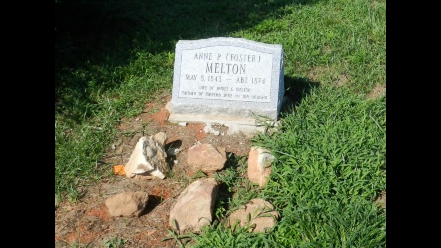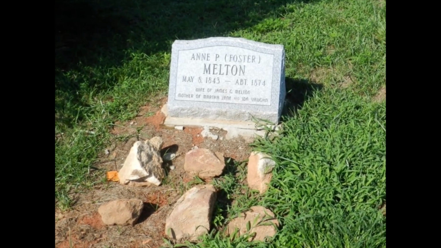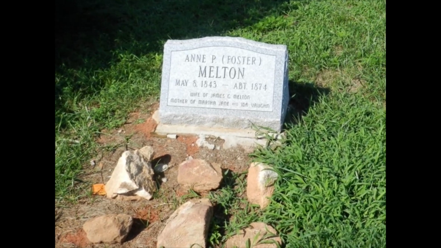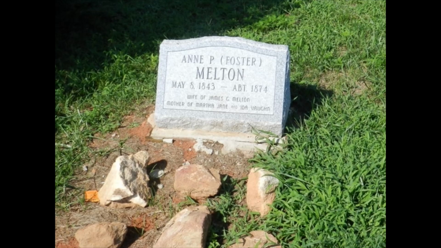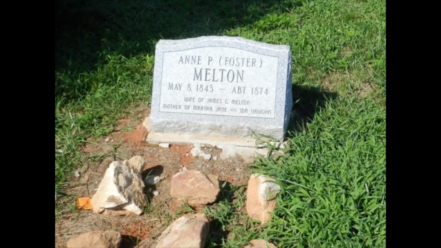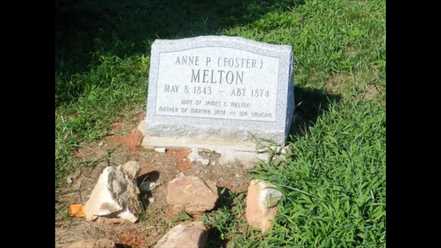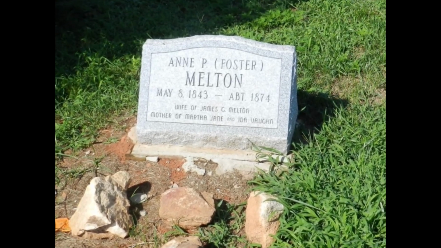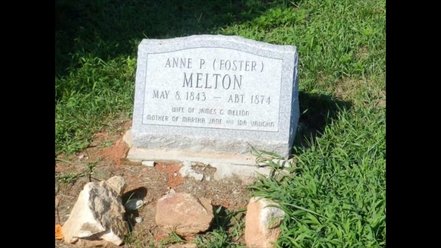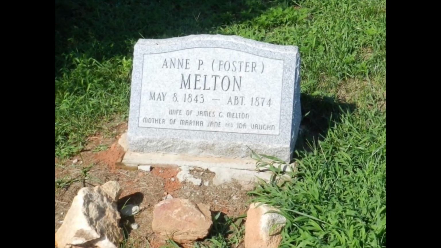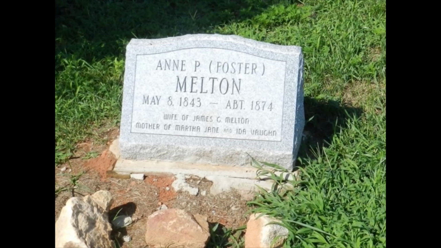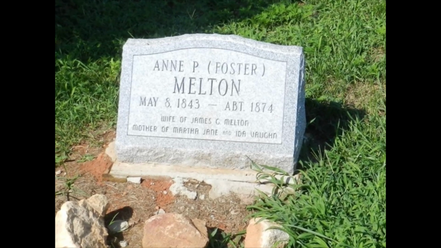And a little up the road, behind the gate, you find the Melton Family Cemetery, and this is where Anne Melton is buried. This is her stone, put up as late as in 2012. Also, the second stone up here is the one of James Melton's sister, Anne's sister-in-law, Sarah Melton Walsh.